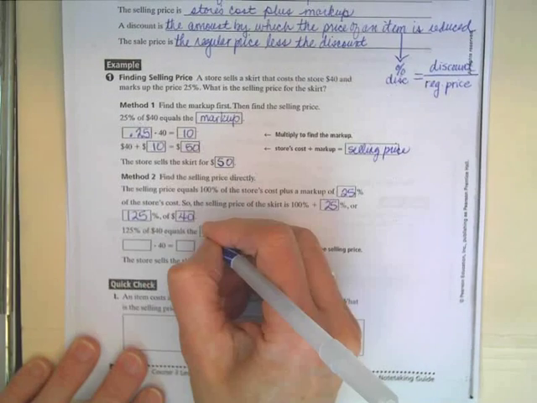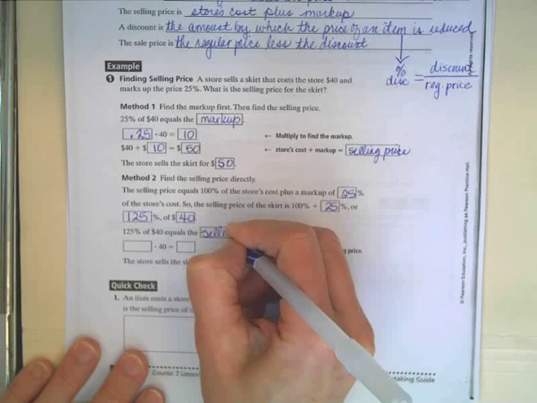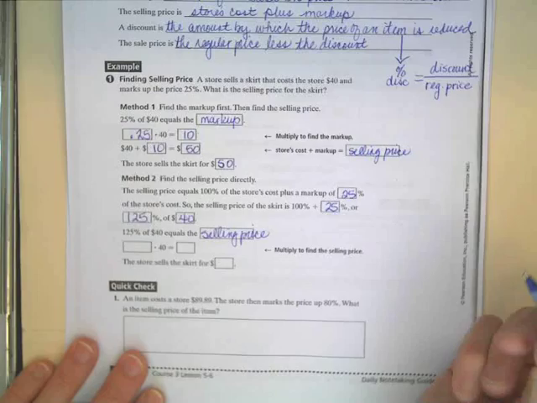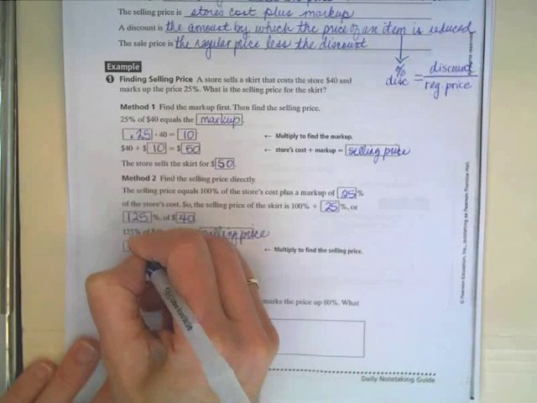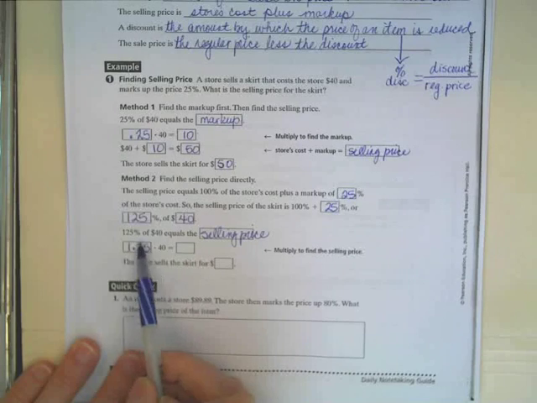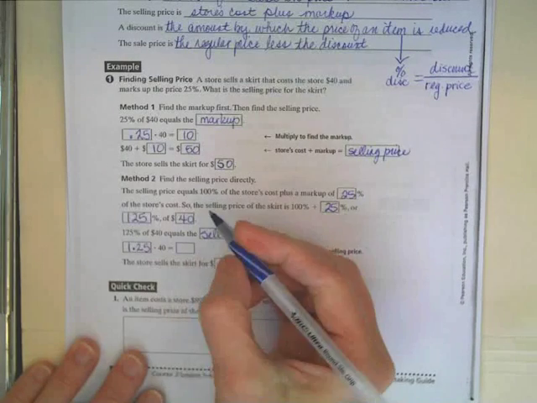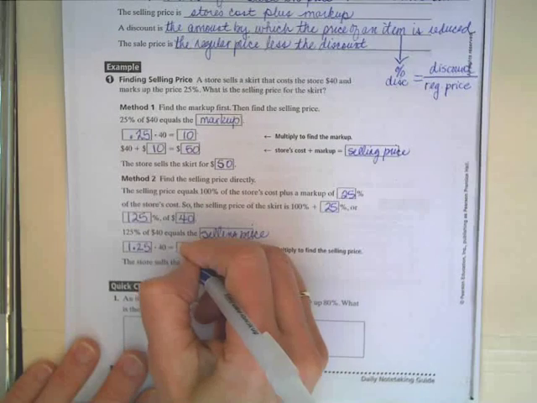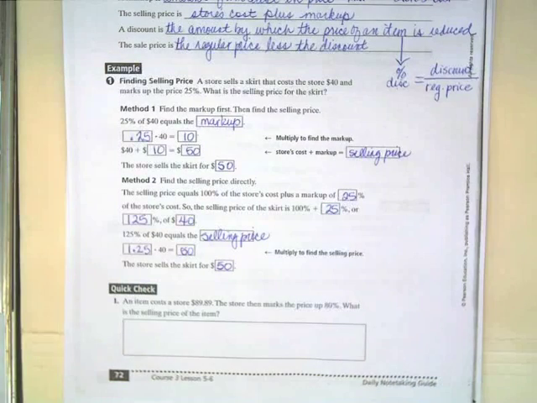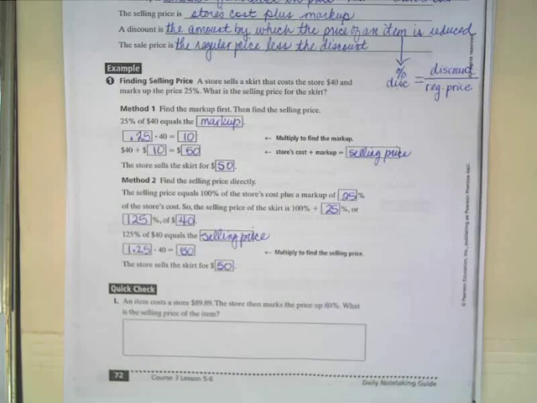Okay, so 125% of $40 equals the selling price. Okay, so we're looking at two different ways to work the same problem. So I can do 125%, which is 1.25 times 40, and that equals 50. So as we see, we still get that the skirt is being sold for $50.